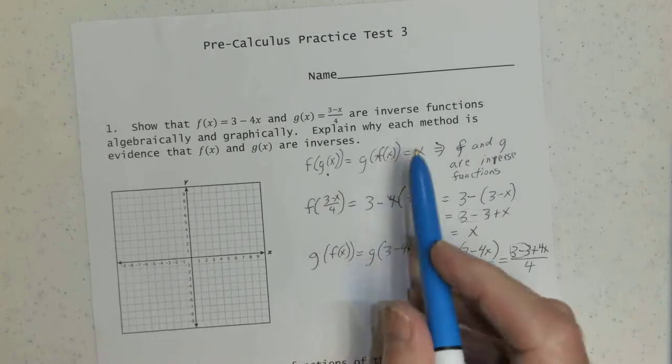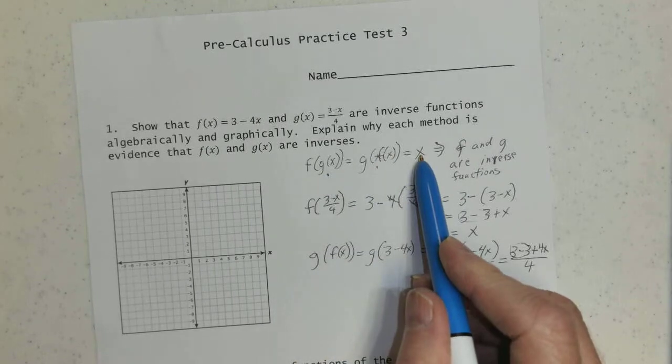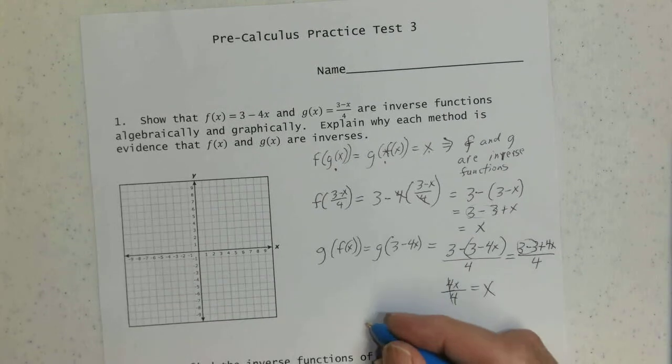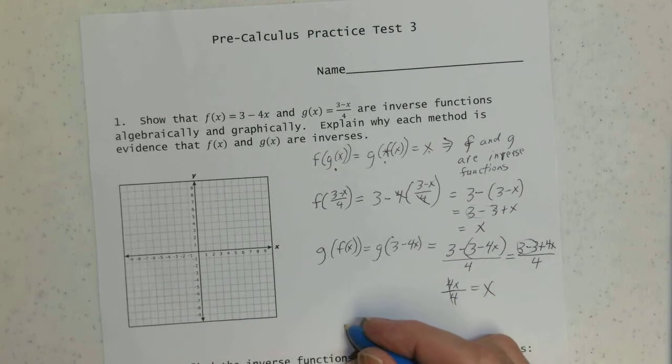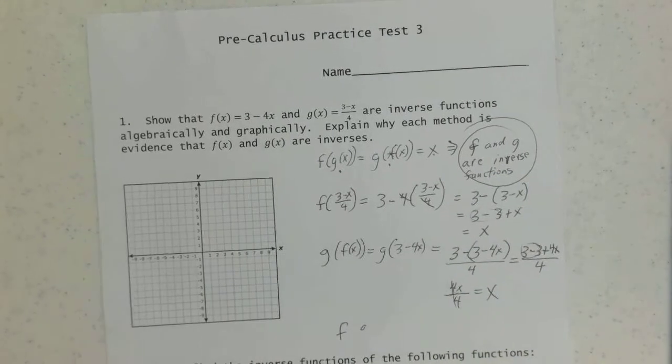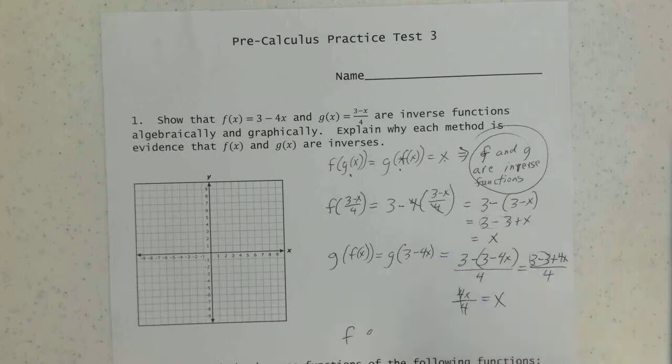If f of g of x is equal to g of f of x, and they're both equal to x, then f and g are inverse functions. So, inverse functions. I already stated that, and I showed it here.